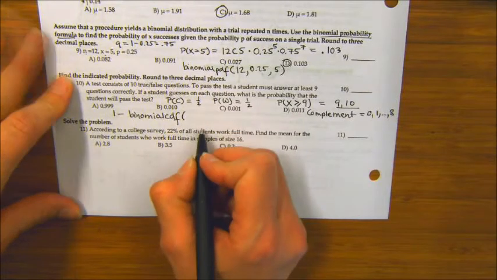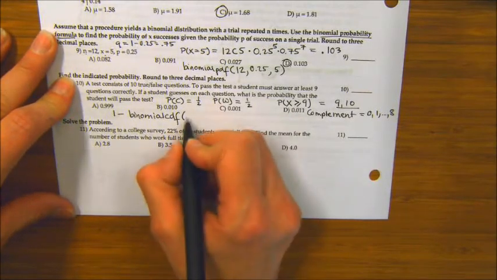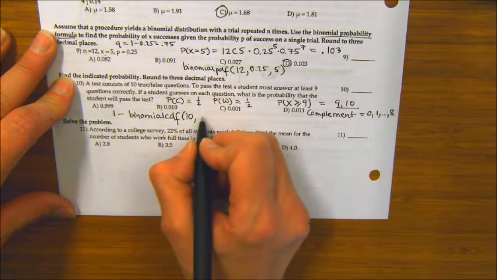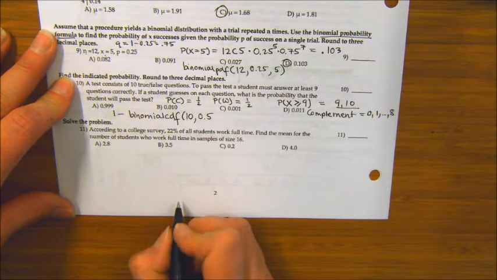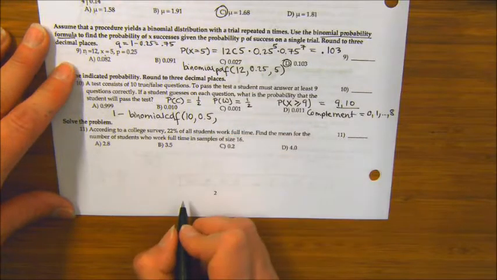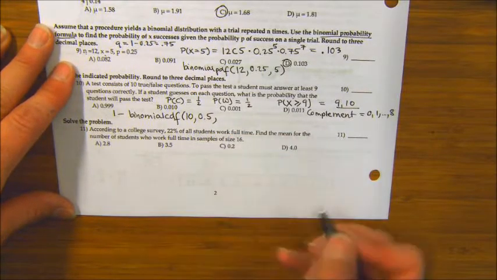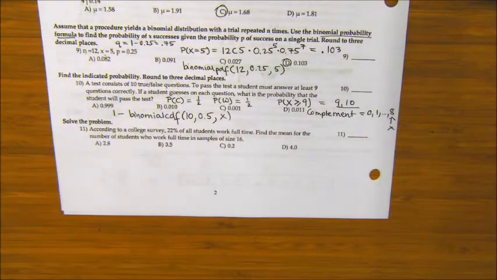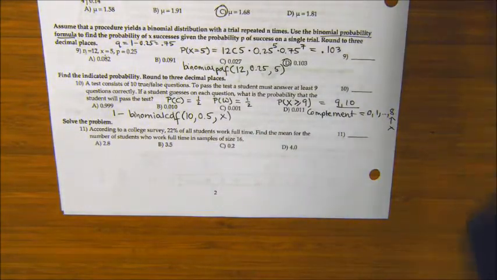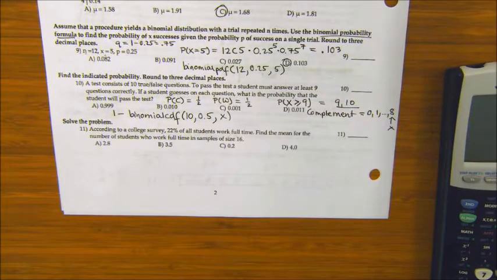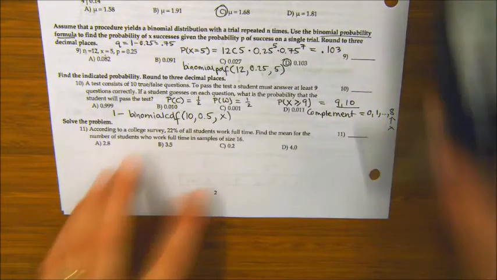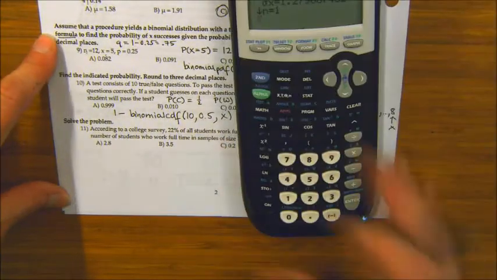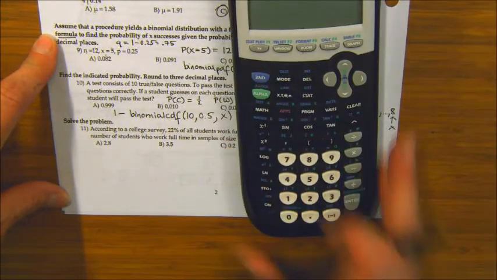And then we enter in N. What's N? What's P? 0.5 or 1/2. And what is the largest x value in the complement? 8. Right, use the 8 over here. Okay, so calculate that probability. On the calculator, you can go straight into 1 minus binomial.